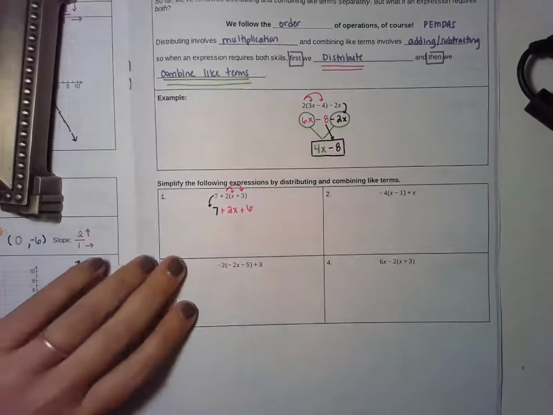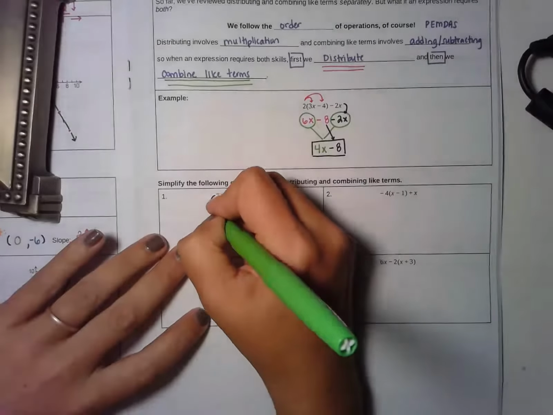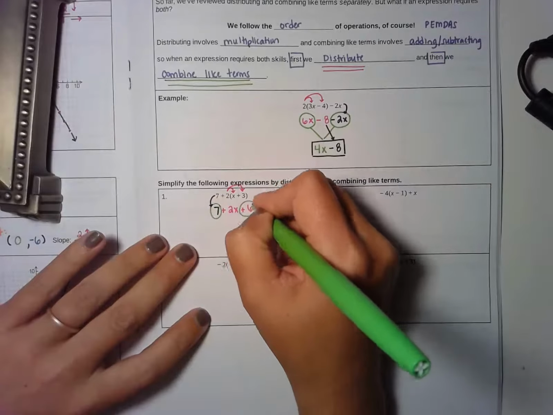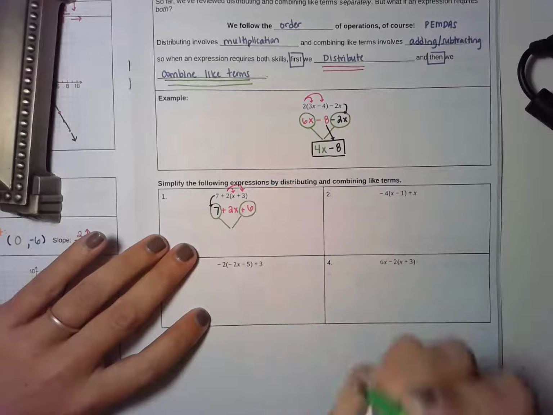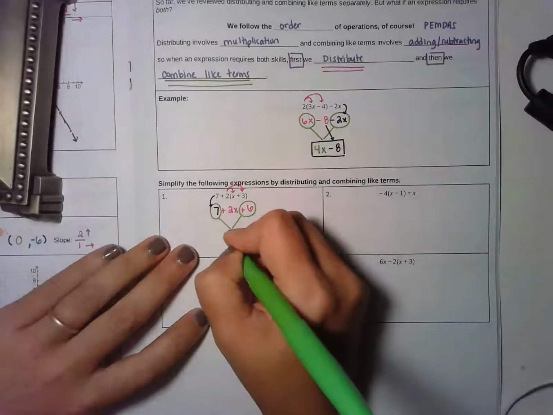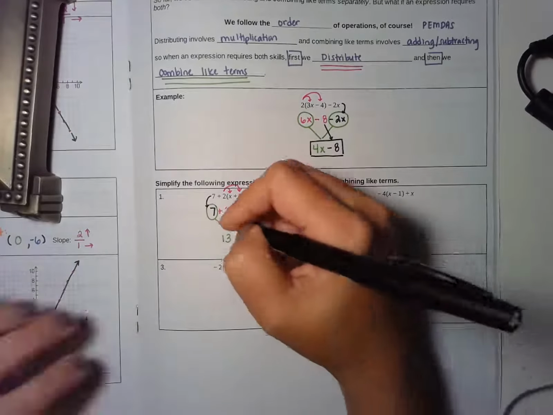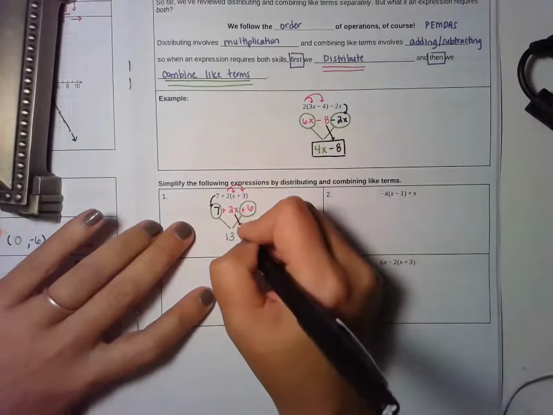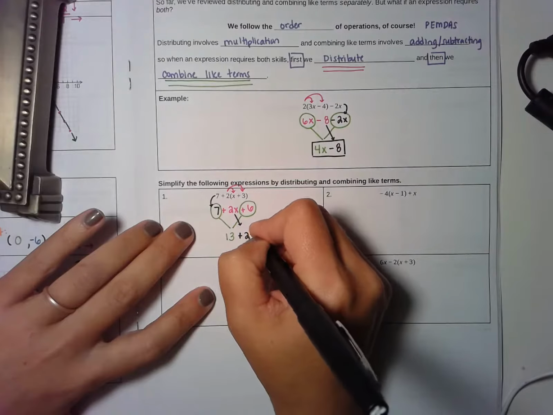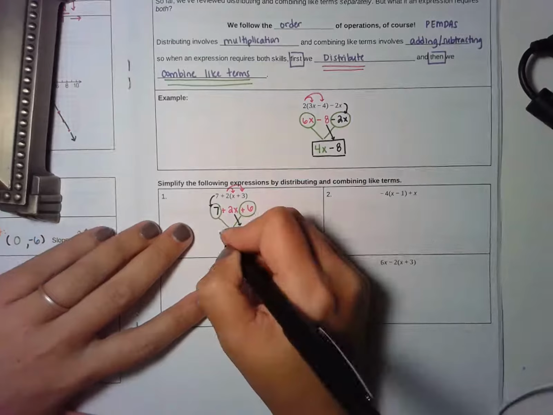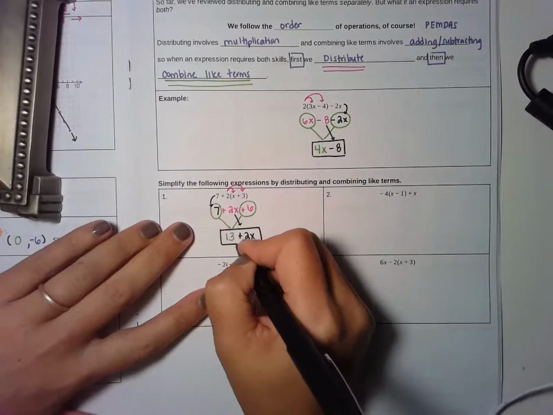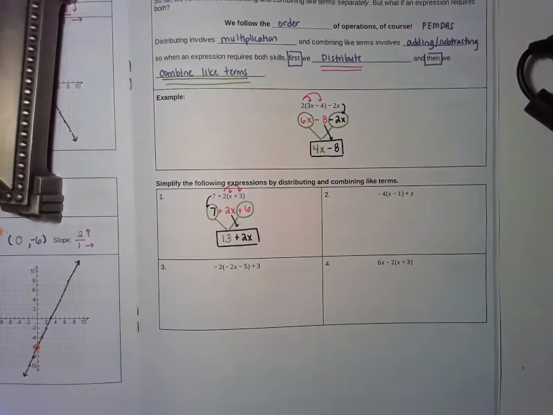Then I'm also going to combine like terms. I'm noticing that the 7 and the positive 6 are like terms because they're both numbers that don't have any x's. 7 plus 6 would be 13. And then I'm just going to drop down the positive 2x. It doesn't get combined with anything because it doesn't have any like terms. And that would be your final answer. Let's try one more problem.